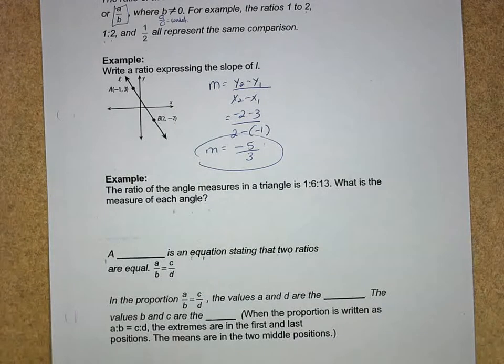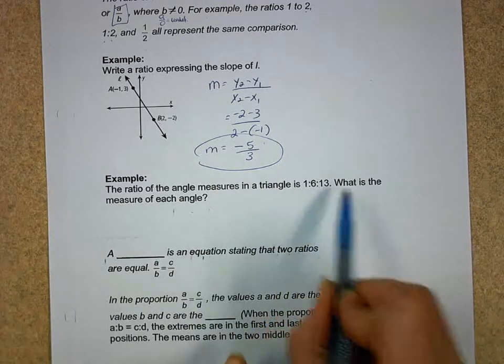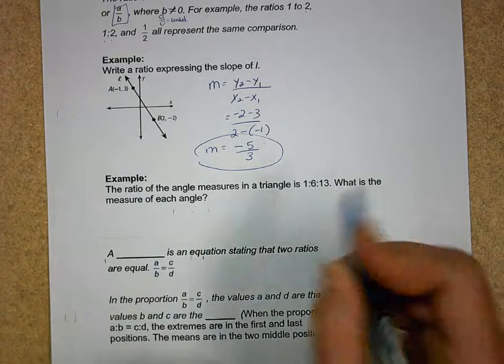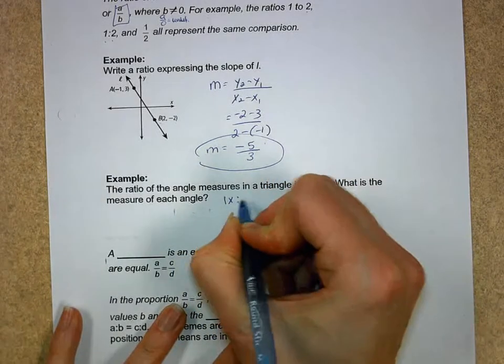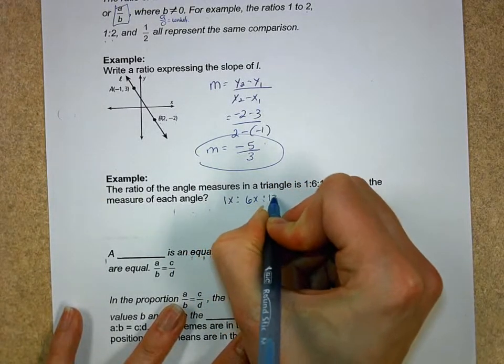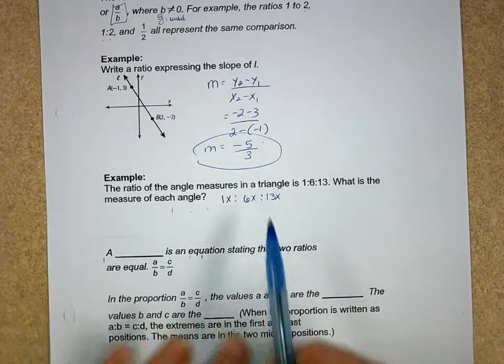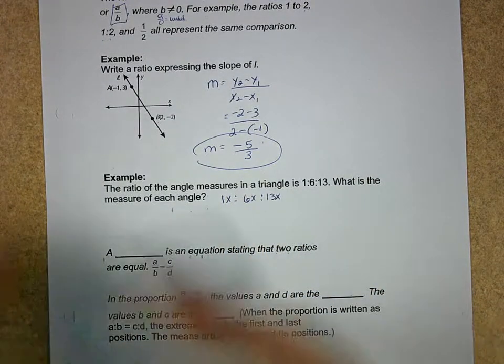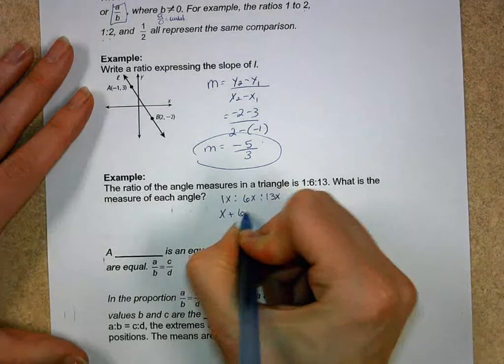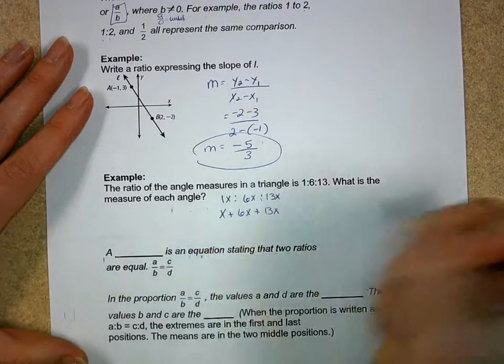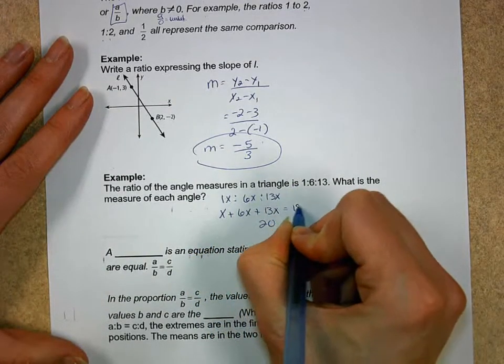Here's another ratio we had, and you guys didn't like these. The ratio of the angle measures in a triangle is 1 to 6 to 13. What is the measure of each angle? The one thing I taught you, anytime you have a multi-ratio like this, 1 to 6 to 13, you rewrite it as 1x to 6x to 13x. Now each one of those represents an angle. So x plus 6x plus 13x is 20x, and they add up to 180.